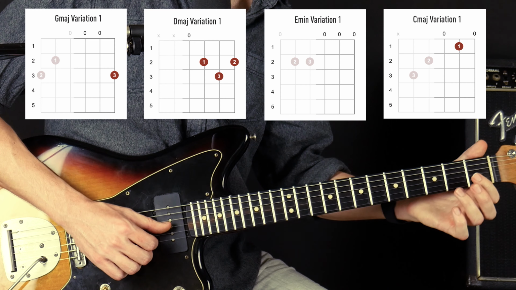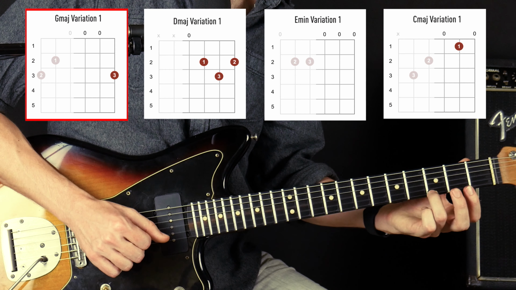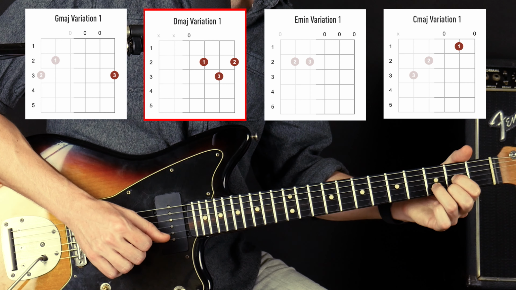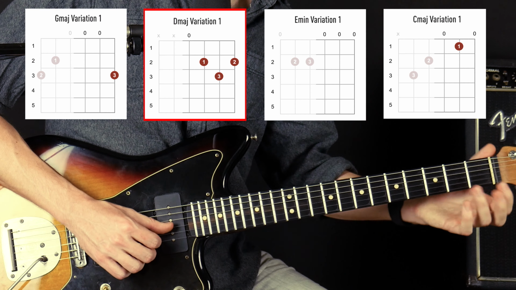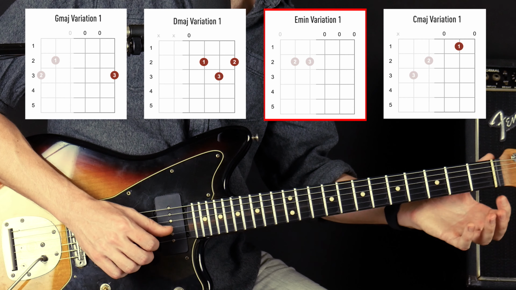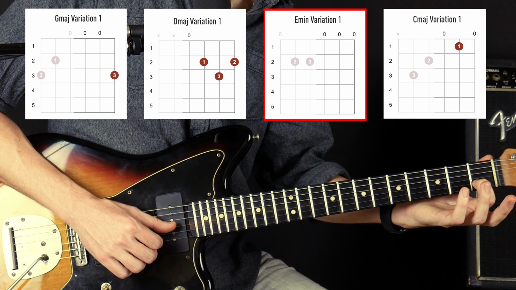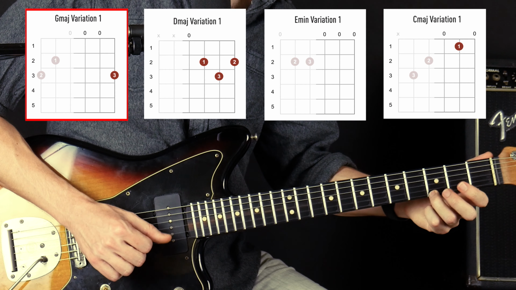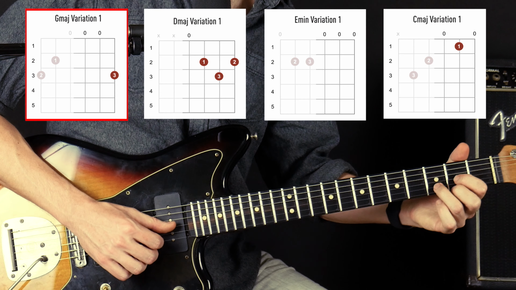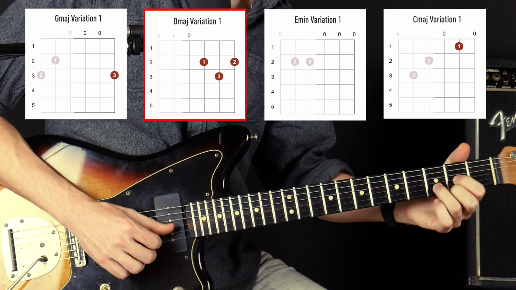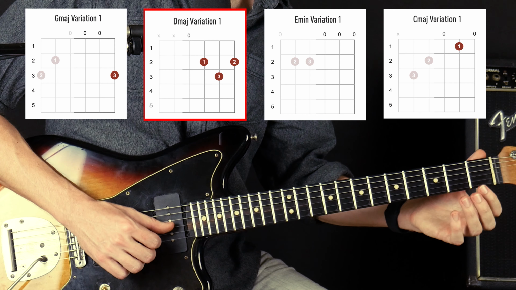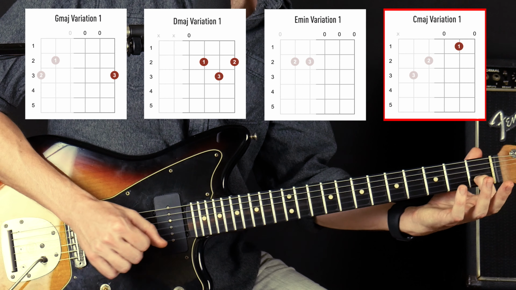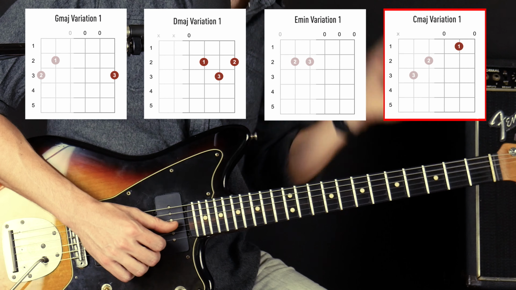Like that. Use all that in-between time to switch, but try to get the first beat in every grouping of four beats. E minor, and then to C. Just so you see what I mean, I'm going to count the beats. Here we go. 1, 2, 3, 4. 1, 2, 3, 4.